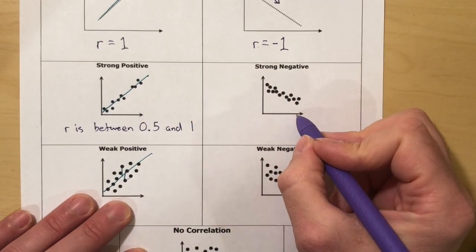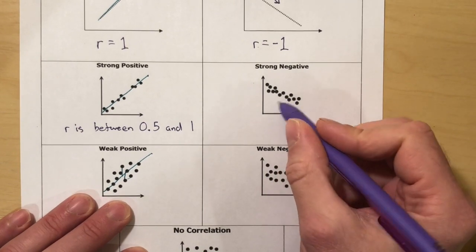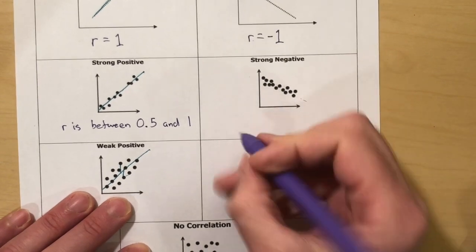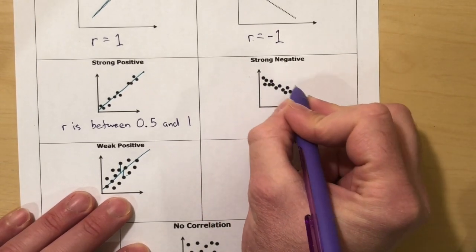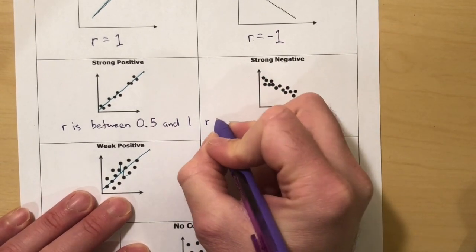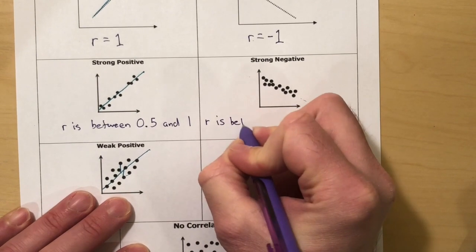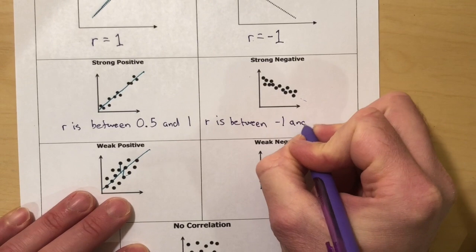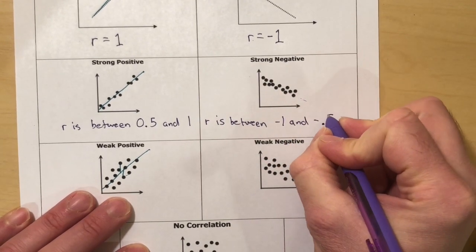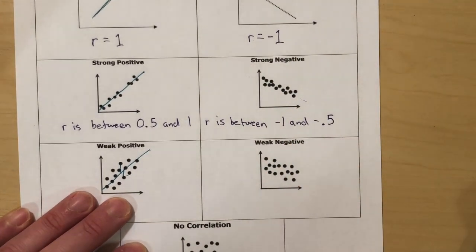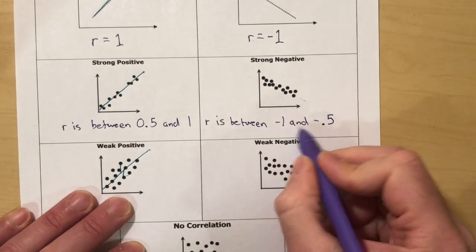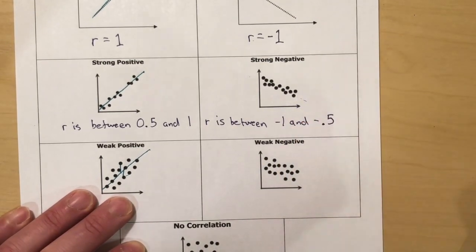Now for strong negative, the points are close to forming a line, which makes it strong. The slope is negative because it goes down. When that happens, R is between negative 1 and negative 0.5. So negative 0.6, that would be between these numbers. So negative 0.6 would be strong negative.